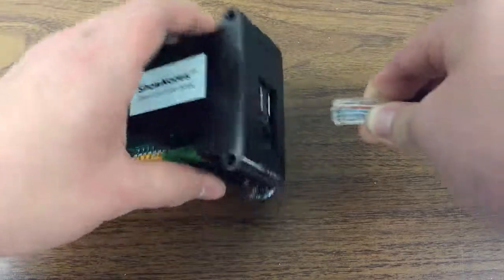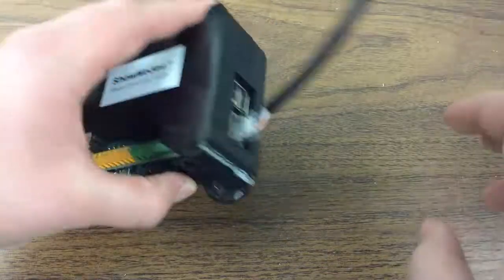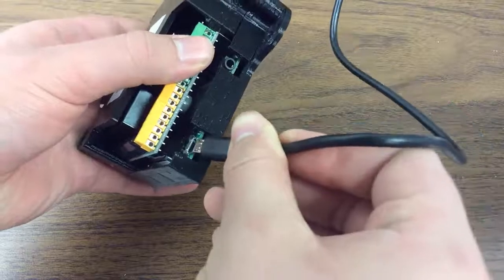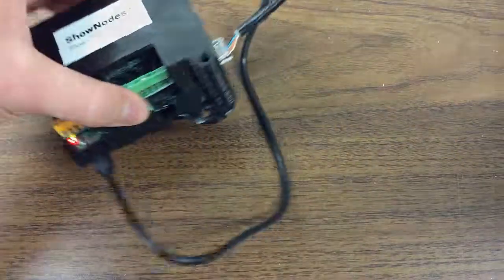Plug a network cable into the Ethernet port on the node. Be sure that the other end of the cable is properly connected to a network hub or router that is on the same network as your computer. After your network cable is properly connected, then plug in the power.